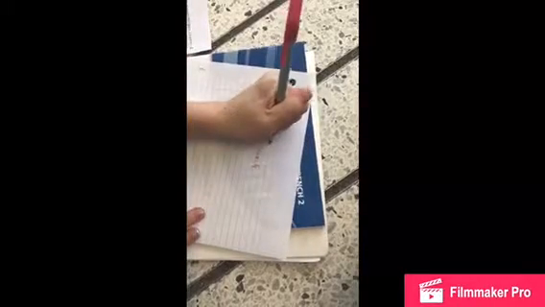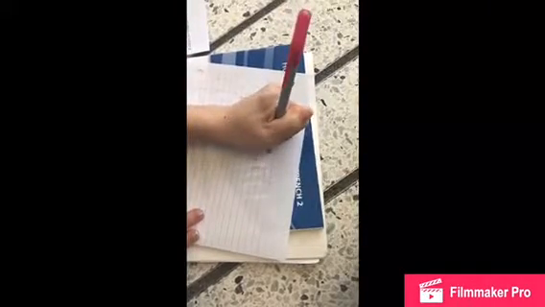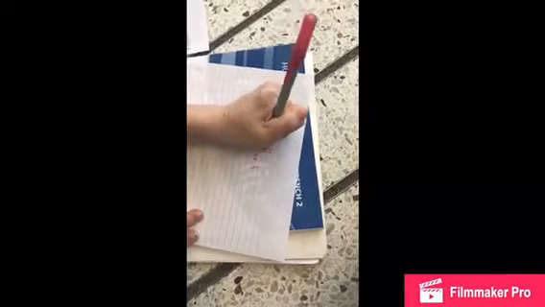So now you can do your sine. And your sine for this would be 7 over the square root of 53, but you can't have a square root in the denominator, so you would do 7 square root 53 over 53.